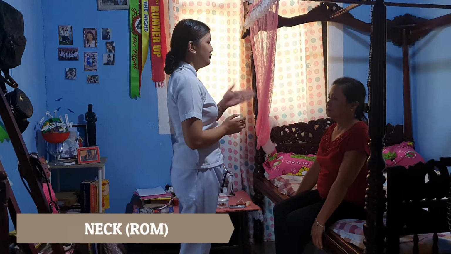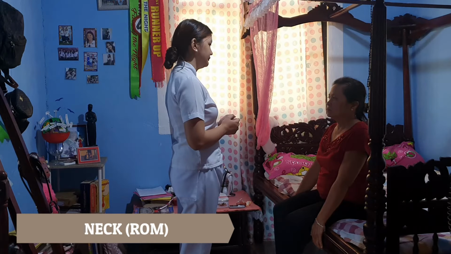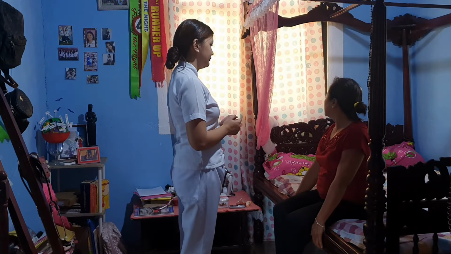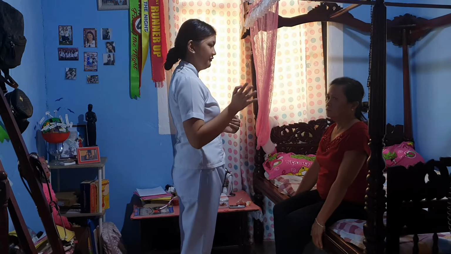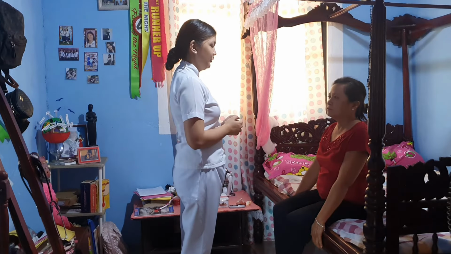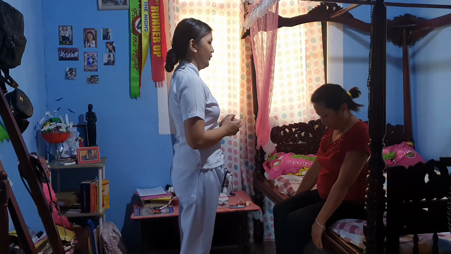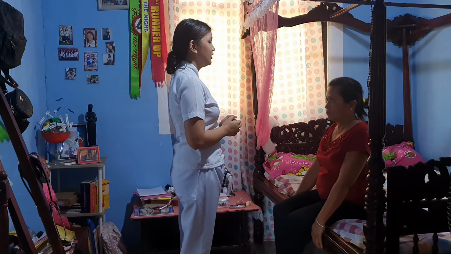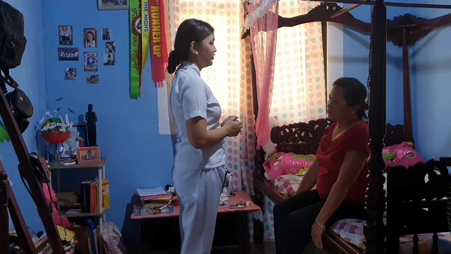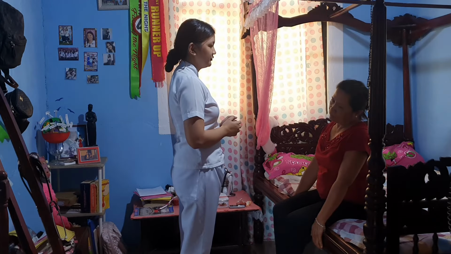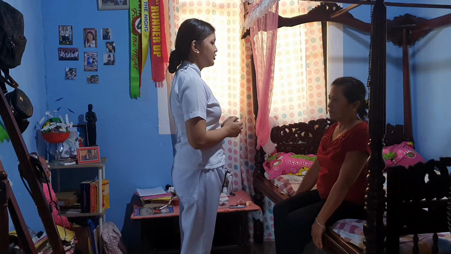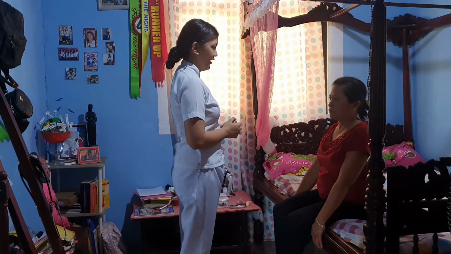So I want you to move your head to your right, to your left, look up, and down. Okay, so can you move your head laterally to your left and to your right shoulders? Okay, so for your rotation, ma'am, can you move your head as far as possible to your left and to your right?